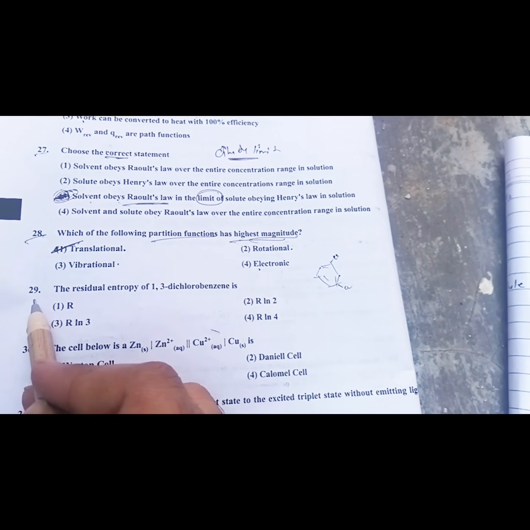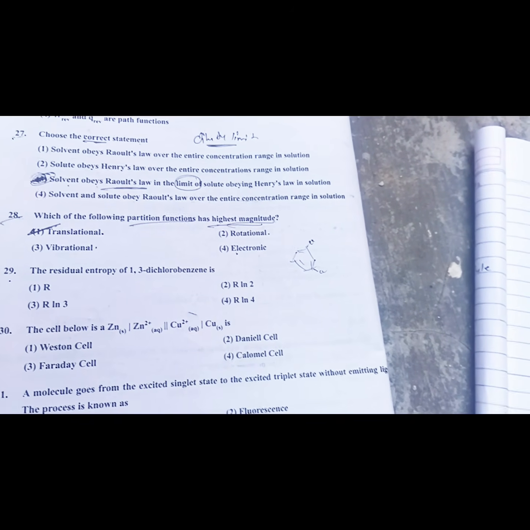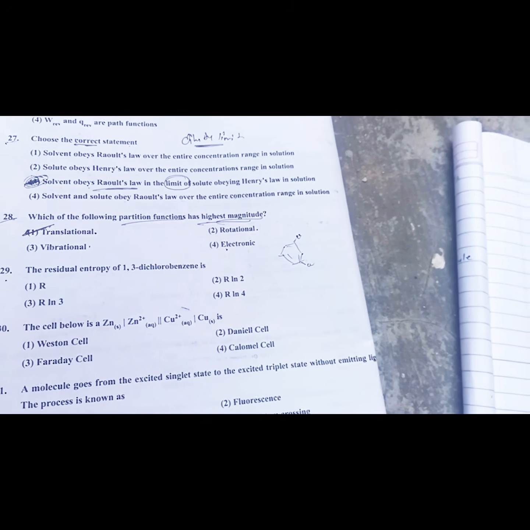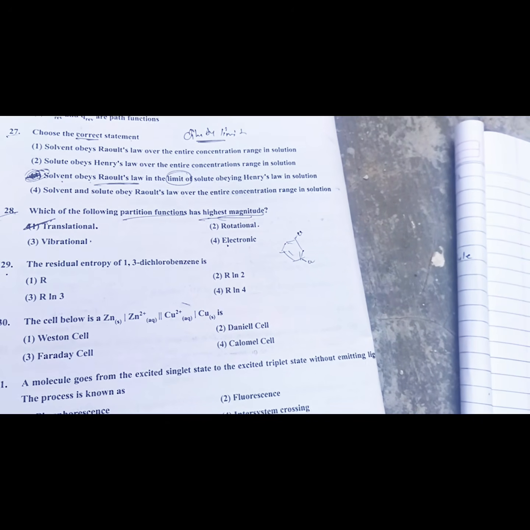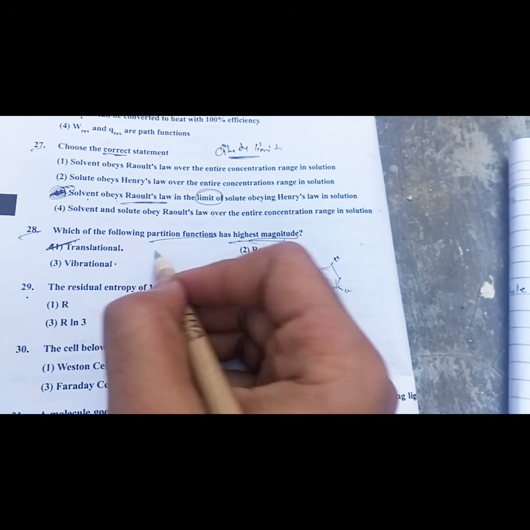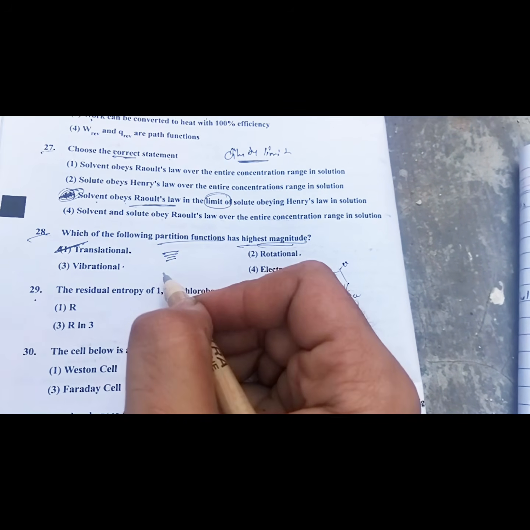Why the translational? Any idea? Since the translational energy levels are the most closely spaced, these lines will be closely spaced, so translational will be the right answer.